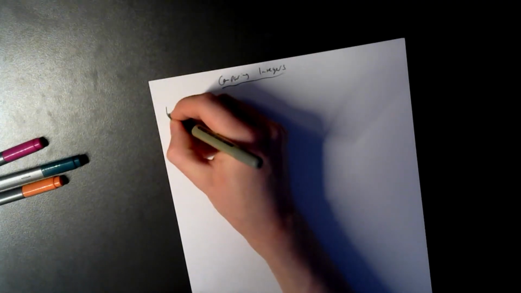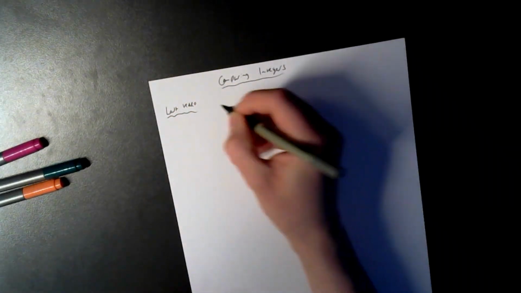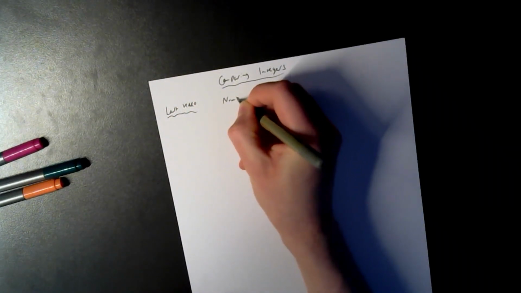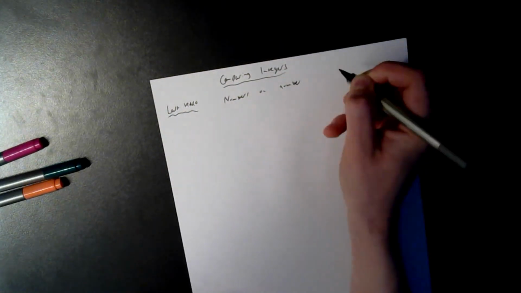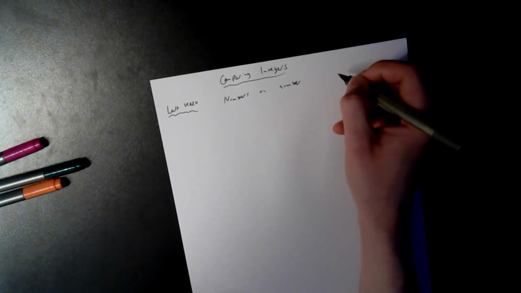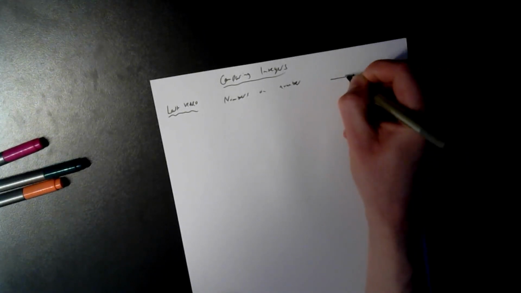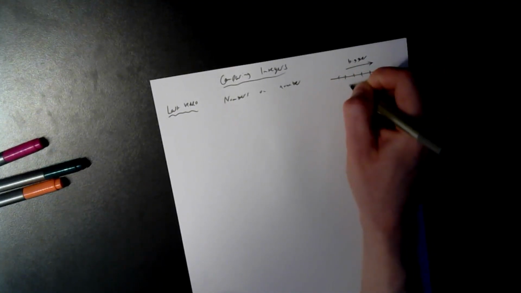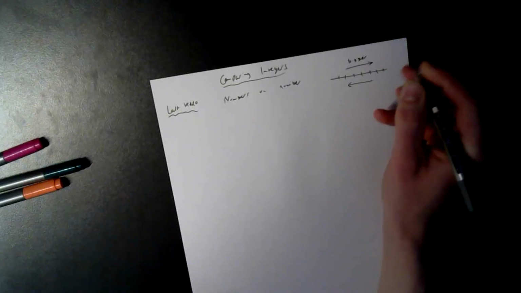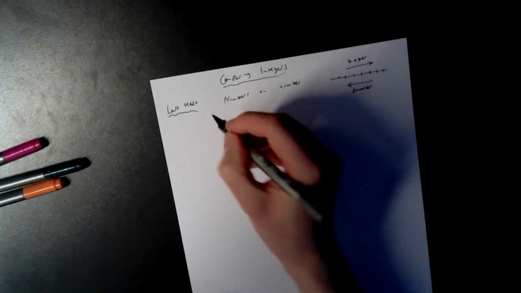We were looking at comparing numbers on number lines and seeing how the further to the right on the number line we lie, the bigger the number is, and vice versa. The further to the left on a number line, the smaller you are.